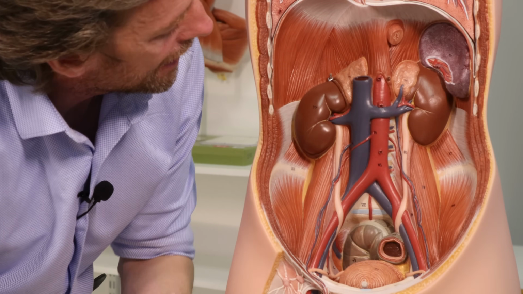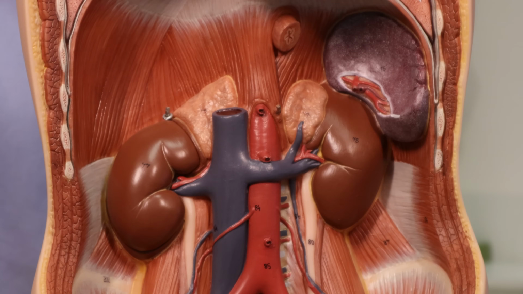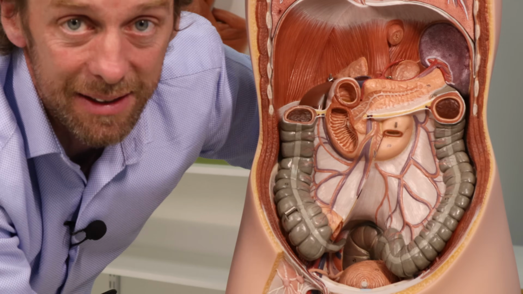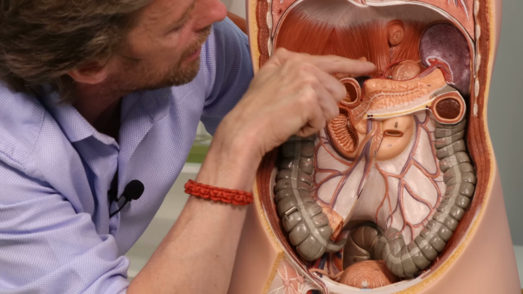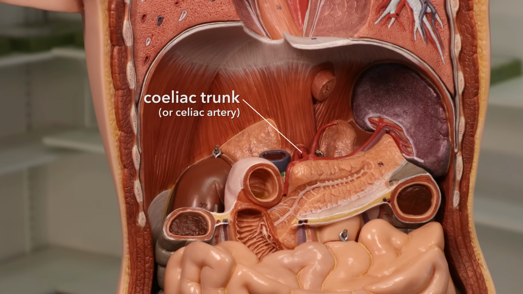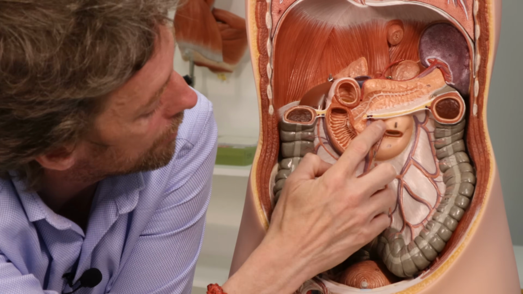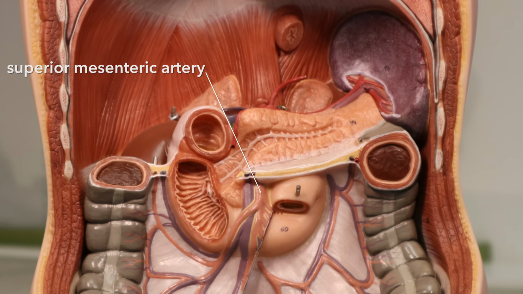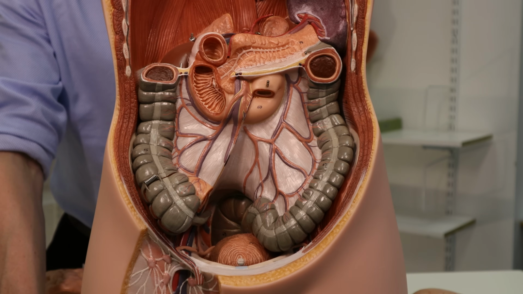That's the aorta. Now the aorta has got 3 anterior branches, and those anterior branches are going to supply blood to most of the things in the abdomen. So just superior to the pancreas we have the celiac trunk, and you can see it sending off branches to the pancreas, to the spleen, to the duodenum, and off to the liver and that sort of thing. Now on the inferior side of the pancreas we can see the superior mesenteric artery and the superior mesenteric vein. So the superior mesenteric artery is a branch of the aorta. The superior mesenteric vein is going to be sending blood back to the portal vein and the liver.